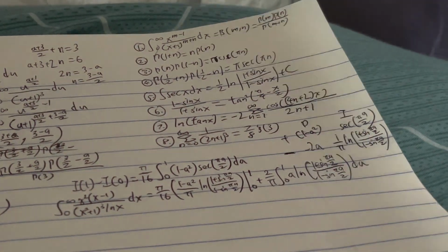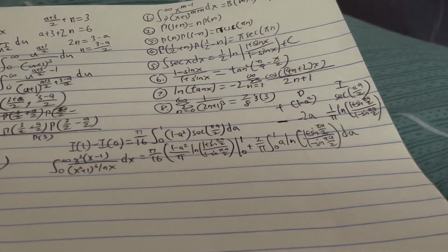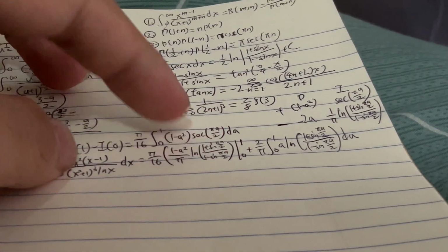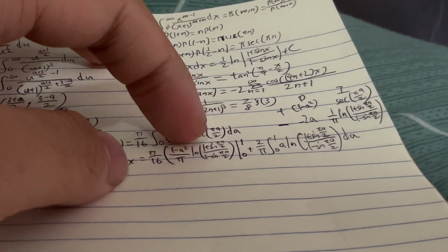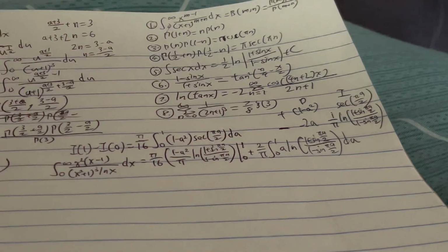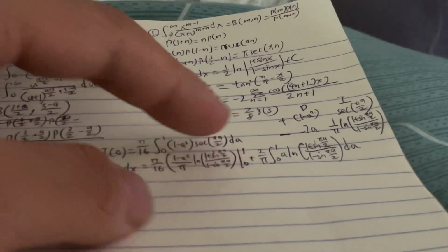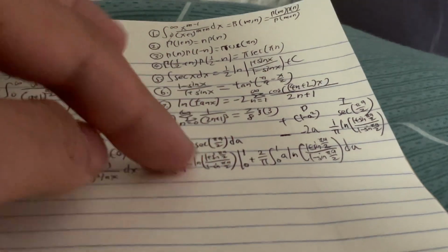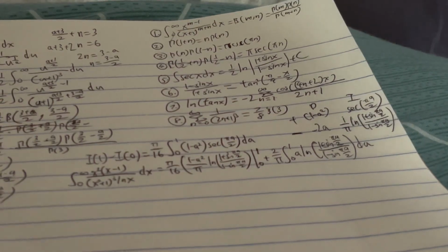So here, when we put 1 here, you get 1 minus 1 is equal to 0. Put 1 inside, you get 1 plus sin(pi/2), which is 2. And then 1 minus 1 is 0, so 1 over 0 gives you infinity, and ln of infinity gives you infinity. Then 0 times infinity is an indeterminate form.